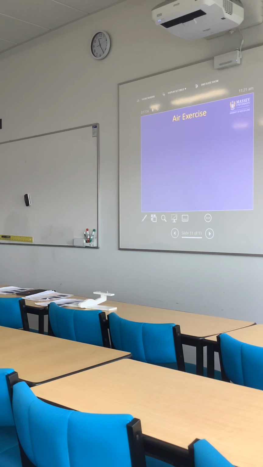Okay, so now the specifics of the air exercise. Prior to the flight, we've got to calculate our landing distance required, compare it to the landing distance available, make sure it's safe, make sure it works with our own personal minima as well, and make a decision based on that.